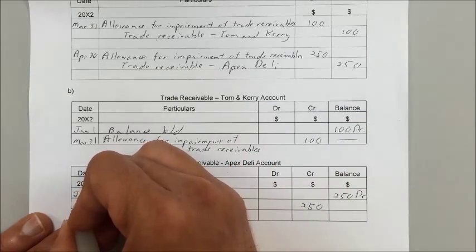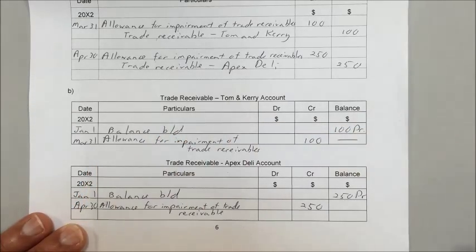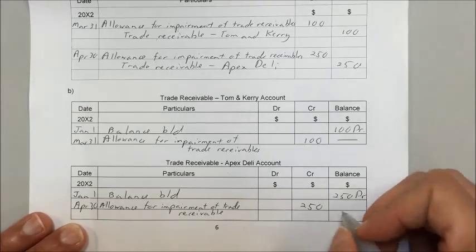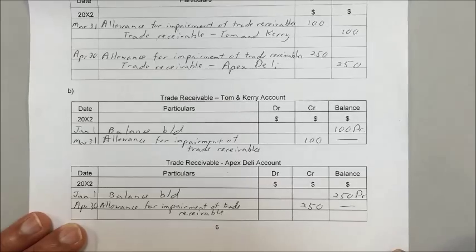So the date here will be April 30. Again, you should notice that the balance of the trade receivable account will be reduced to zero after the writing off.